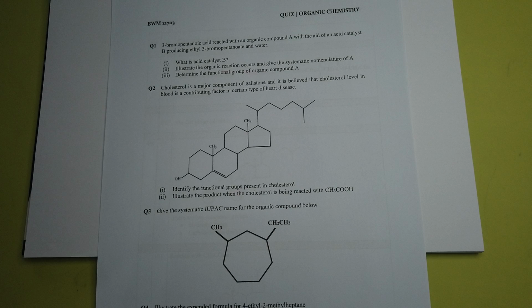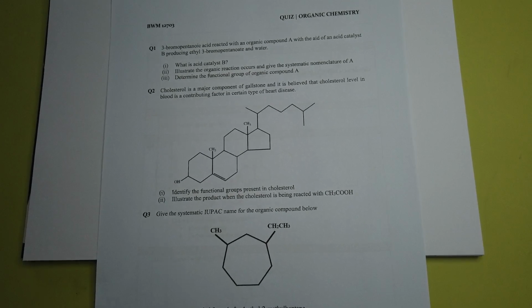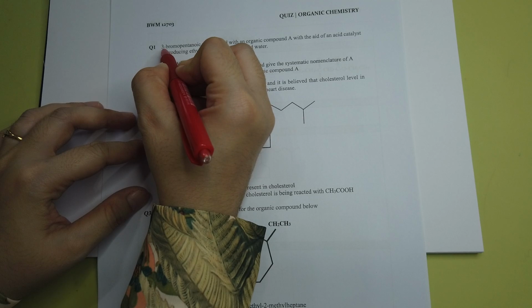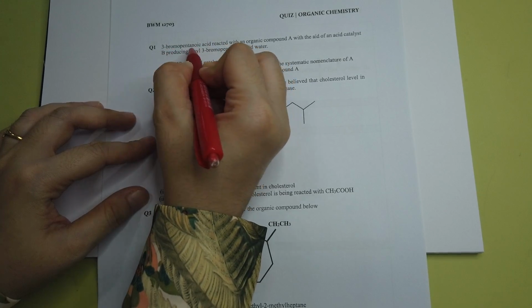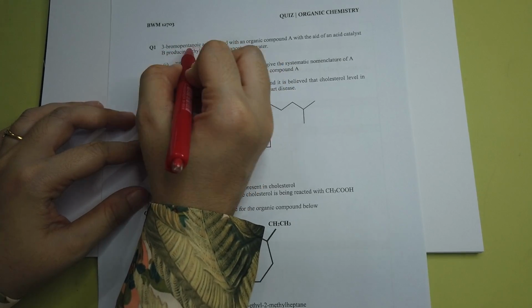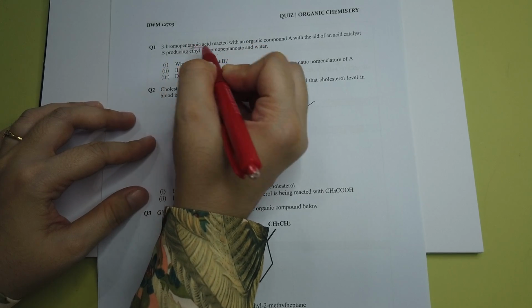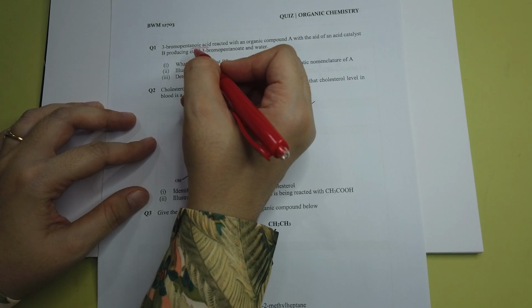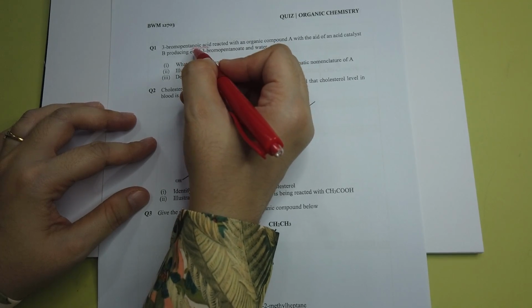If you have this kind of question, the first thing you need to realize is that the question gives you 3-bromopentanoic acid. If you can see there's an "oic" at the end of the name, it means that this is a carboxylic acid.